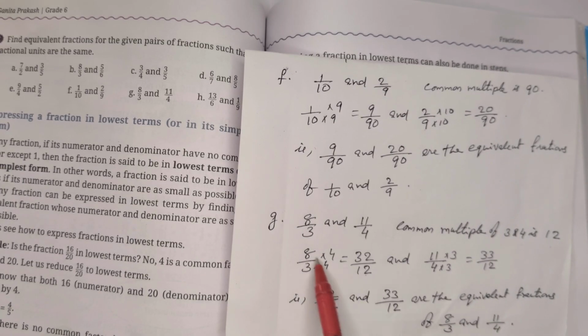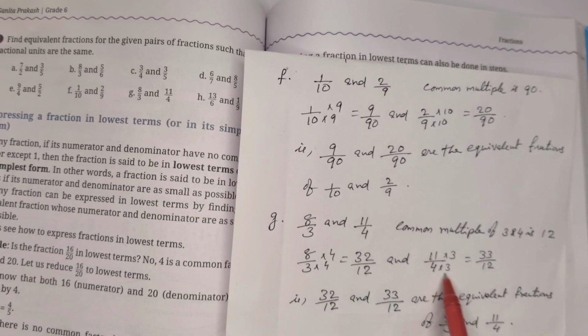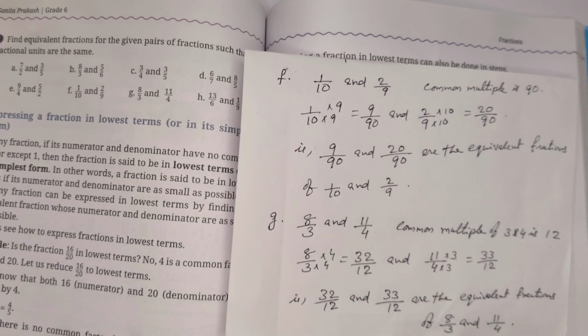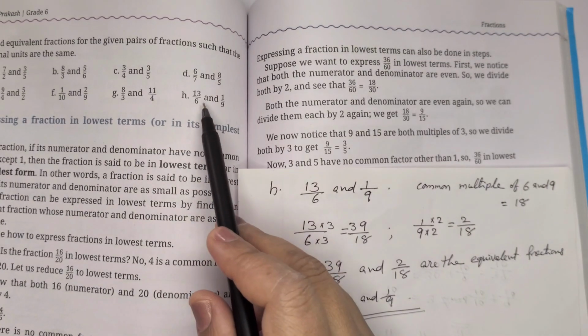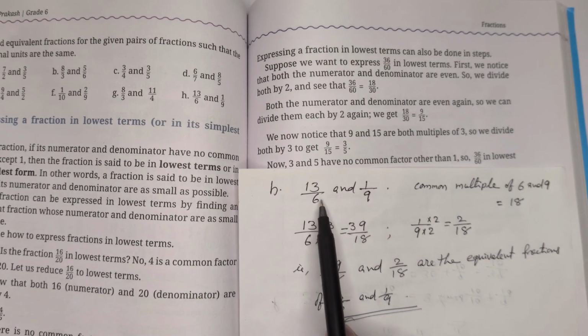3 into 4, 12. 8 into 4, 32. 4 into 3, 12. 11 into 3, 33. So 32 by 12 and 33 by 12 are the equivalent fractions of 8 by 3 and 11 by 4. Now the last one, 13 by 6 and 1 by 9.